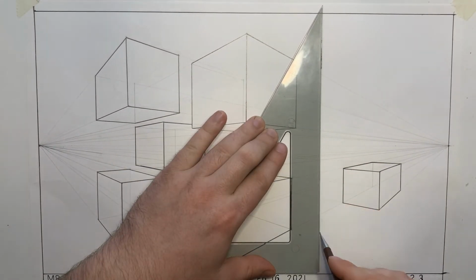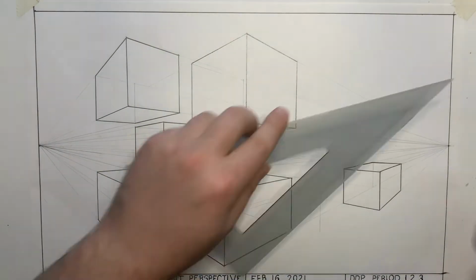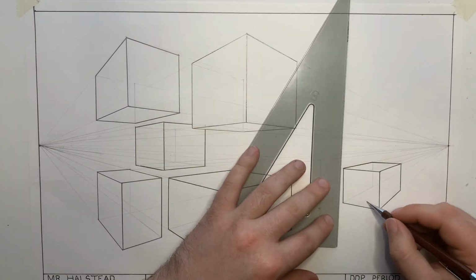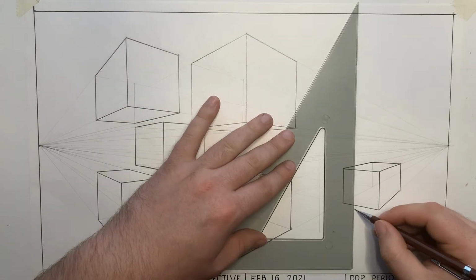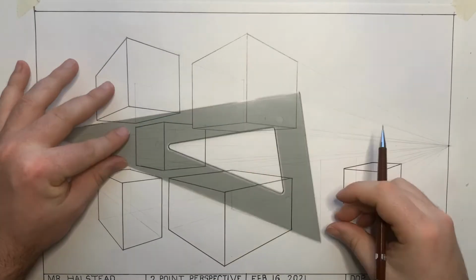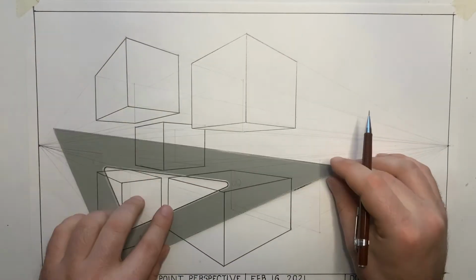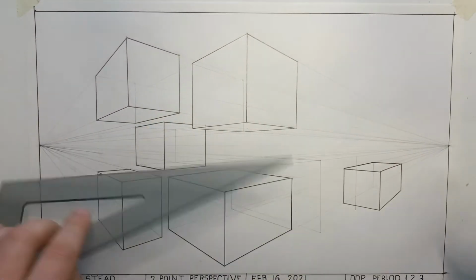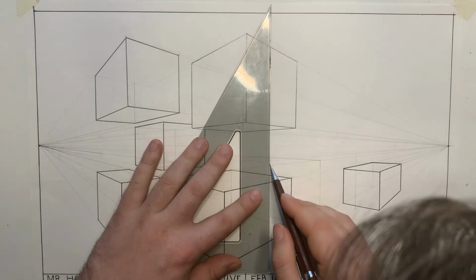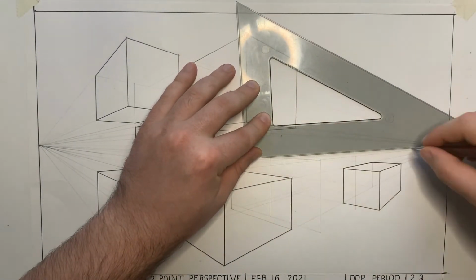Another thing too, keeping your drawing free from smudges and eraser marks and things like that. The way I do that is I use, like I said, a very sharp, light pencil for all of my perspective lines.